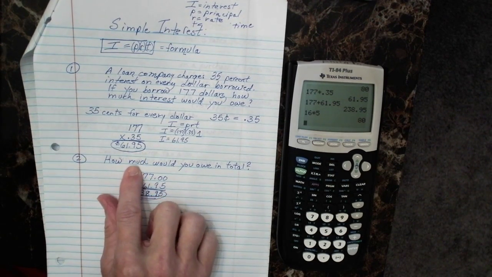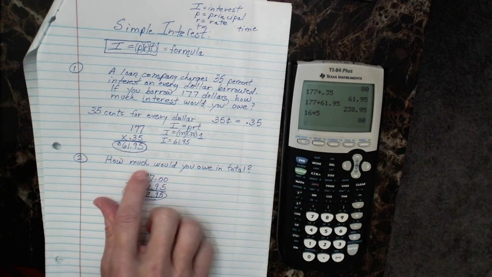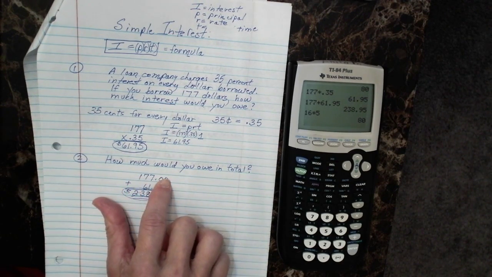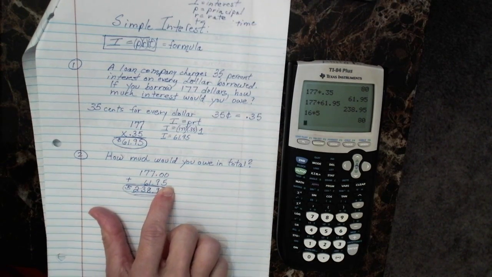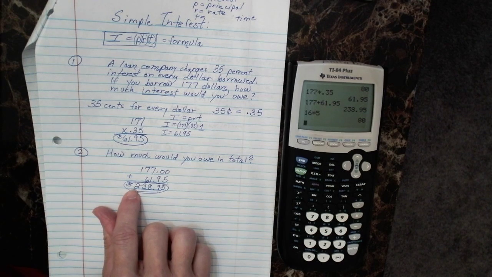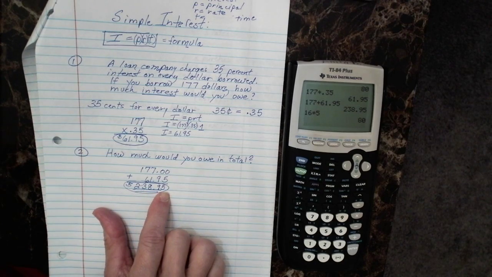The second question I asked is how much would you owe in total? So you really want to add the amount you borrowed to the amount of interest they're going to charge you. And once you add these two numbers together, in total you would owe $238.95.